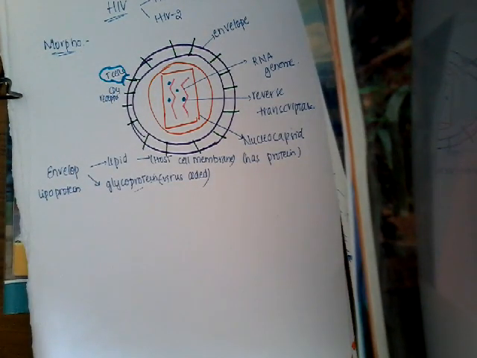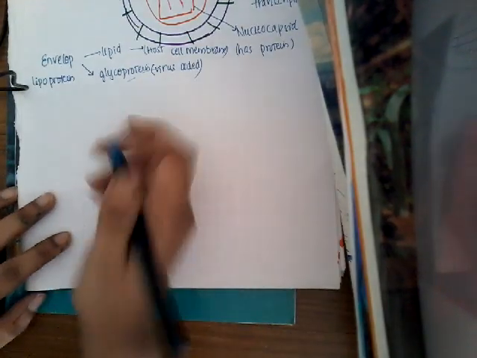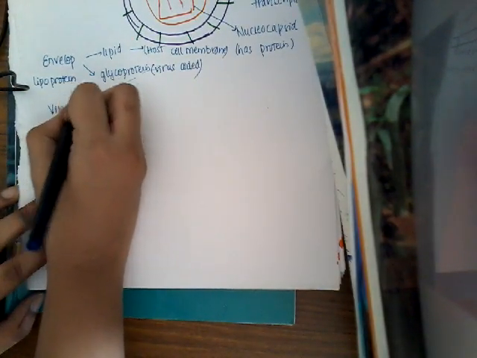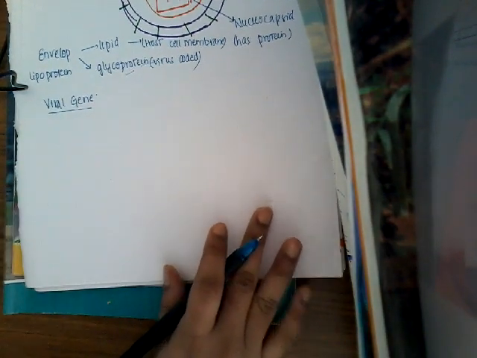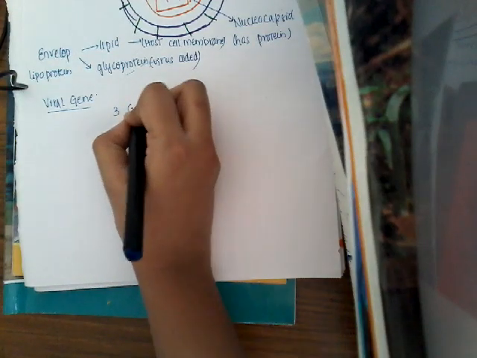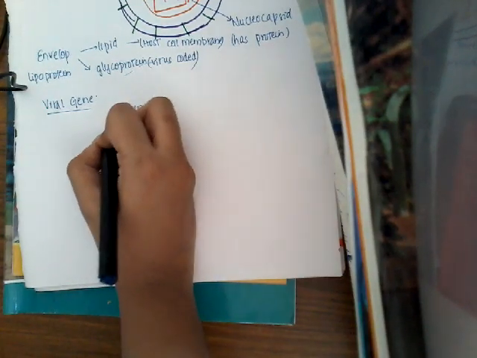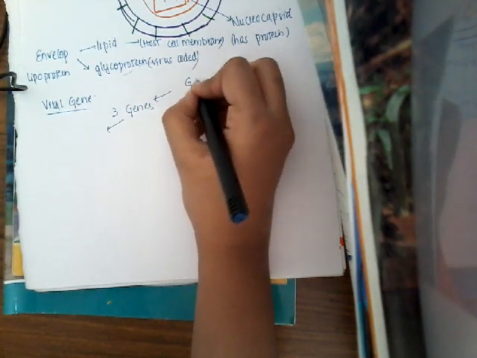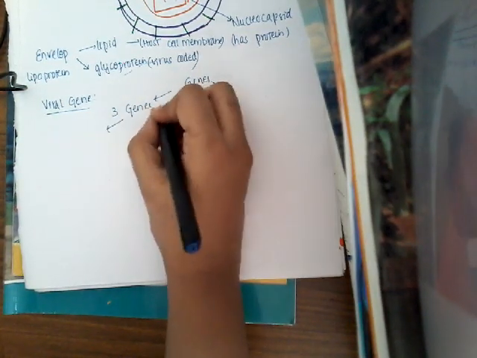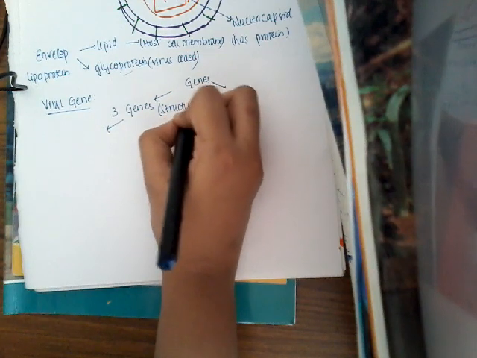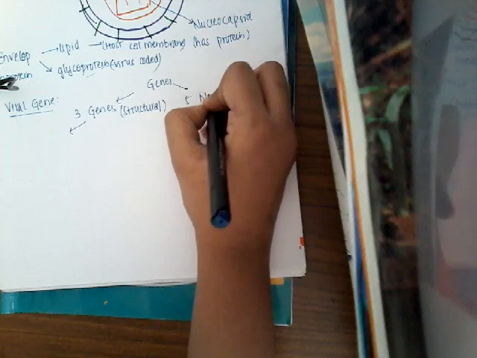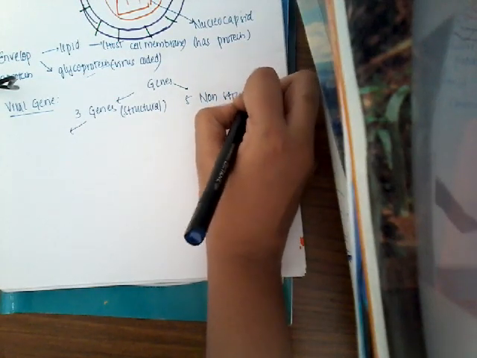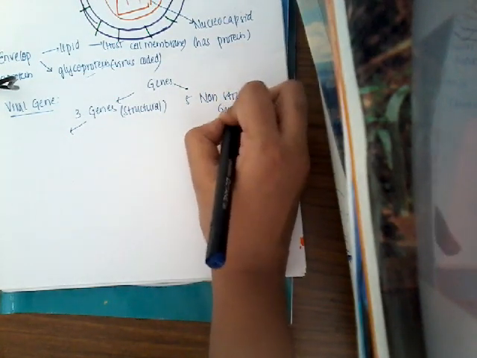So this is the morphology. Now let us learn about the viral genes and their antigens. The viral genome contains mainly two kinds of genes: 3 structural genes and 5 non-structural genes.